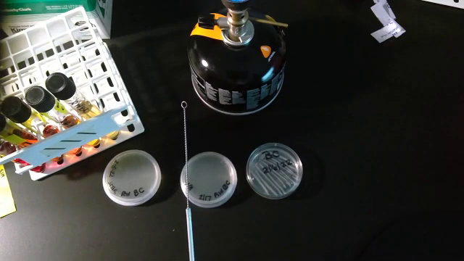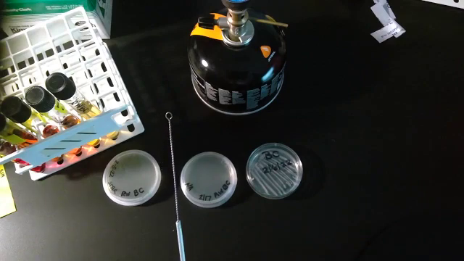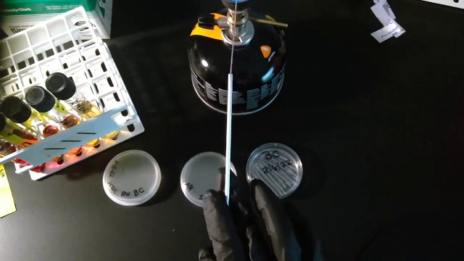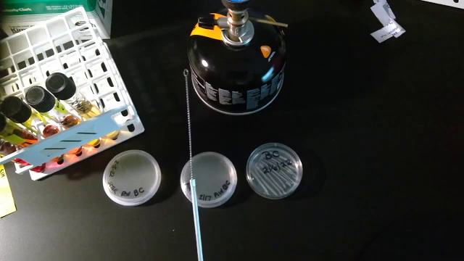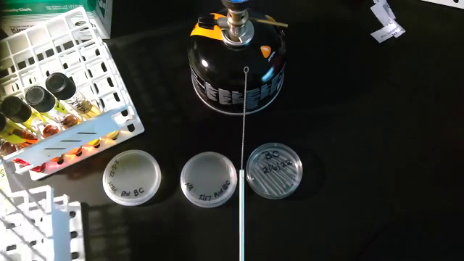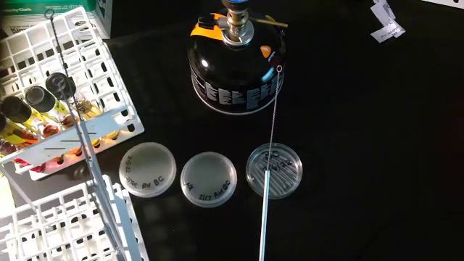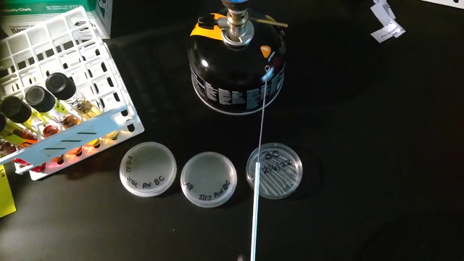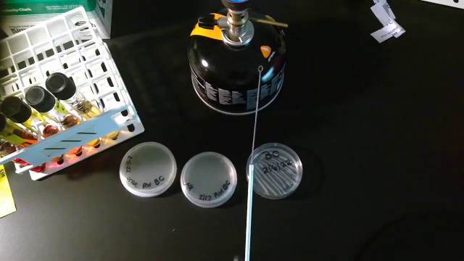Also, so that you're aware of how fast I'm doing this, I have multiple inoculation loops that I have already sterilized in the fire. That way I can do this more quickly instead of taking up a lot of time. So this has already been flamed and it has been cooling in a rack with all these other inoculation loops. So they're not touching each other, they're not touching the counter, and I've already heated them.